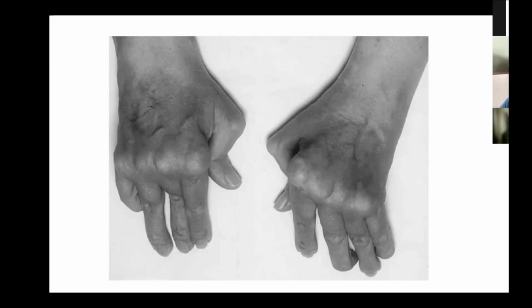What is the ligament which is important for the CMC joint, and in rheumatoid arthritis is affected and leads to subluxation of the CMC joint? So it's the ulnar collateral ligament of the thumb, at the level of the CMC joint, between the trapezium and the first metacarpal.